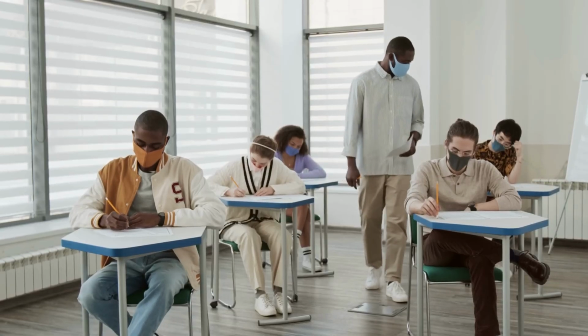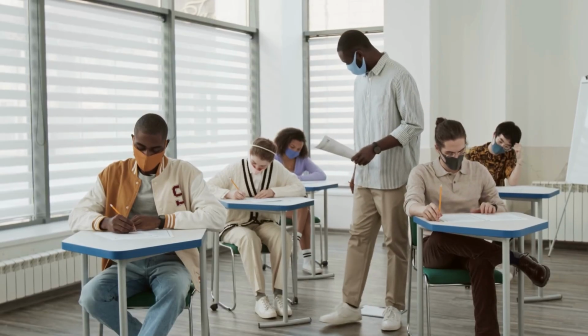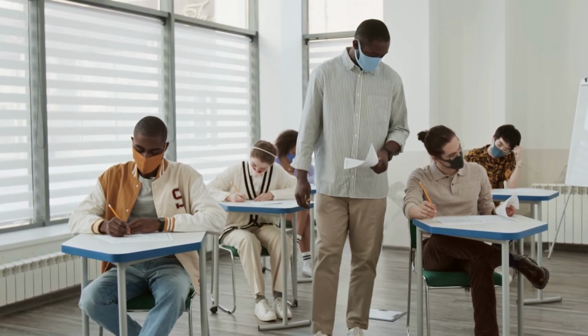So students, if you want to score 90 plus, 95 plus, or even full marks in Class 10 CBSE Maths, avoid these mistakes at any cost.